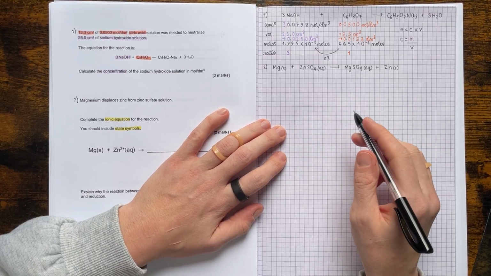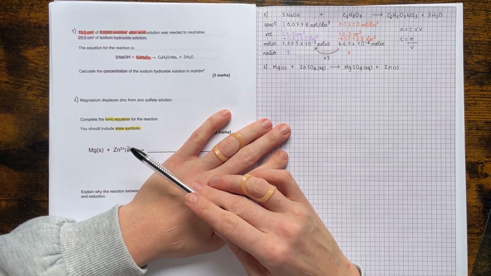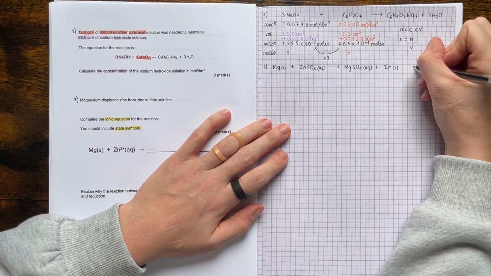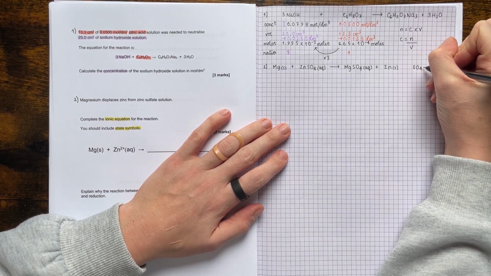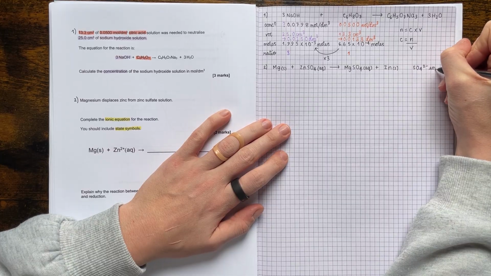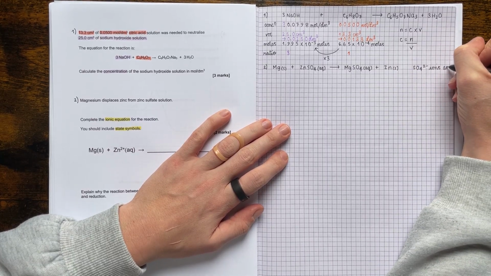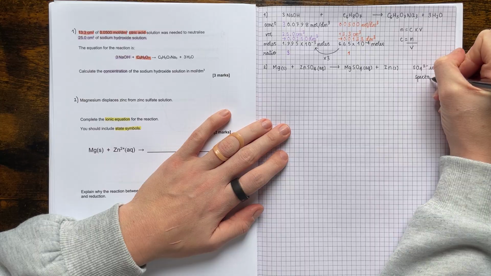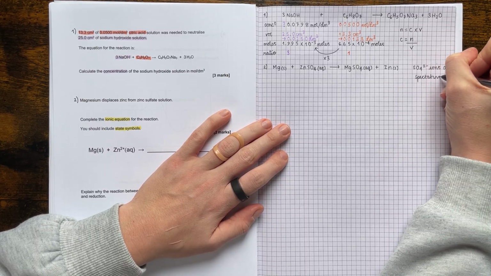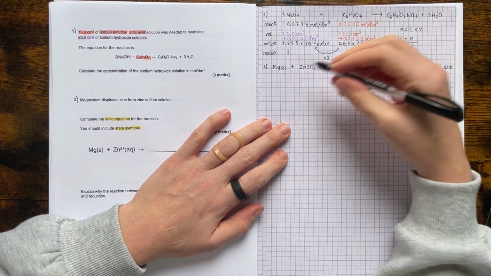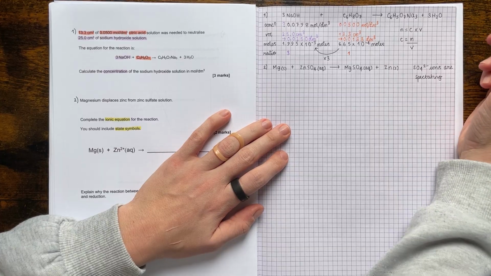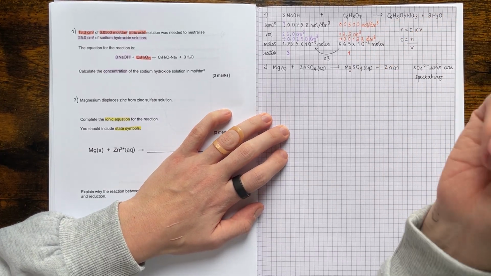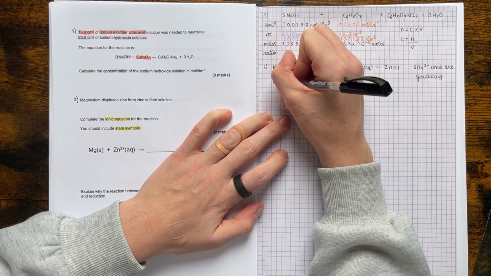Now, the reason I'm telling you this is because in our ionic equations, we remove the ions that are spectating. So the sulfate ions are the ones spectating. What we would then look to do is rewrite this equation just without those sulfate ions being in the equation. So that's not going to change the magnesium.